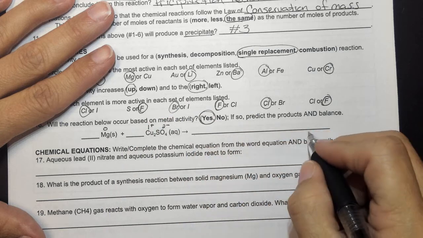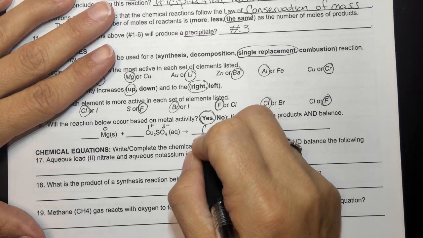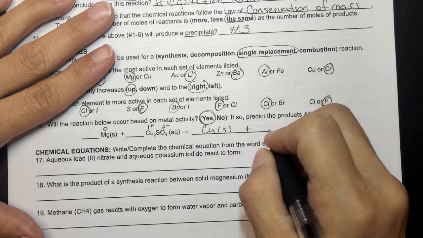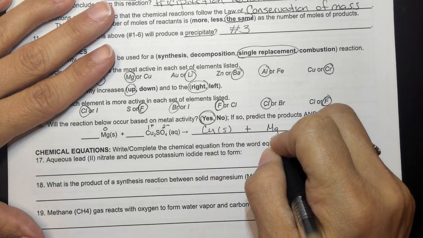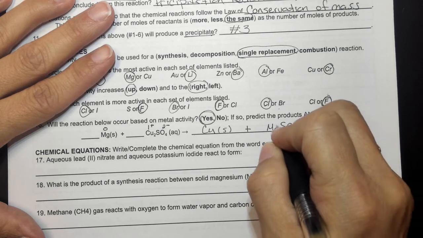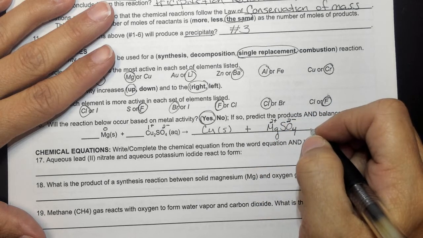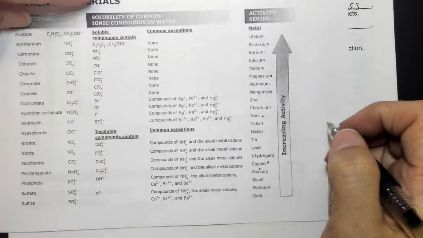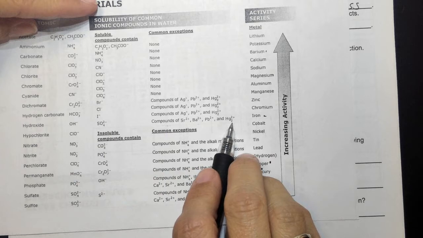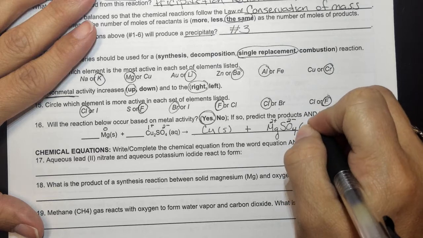So when I write my equation over here and I'm looking at my products, copper is now going to be by itself, and it's going to be a solid. And then I'm going to have magnesium with sulfate. Magnesium is in group 2, so it happens to be a 2 plus, and this is going to be a 2 minus. If I look at my solubility chart, sulfate is soluble unless it's with this list of elements, which magnesium is not. So this is going to be aqueous on this side.